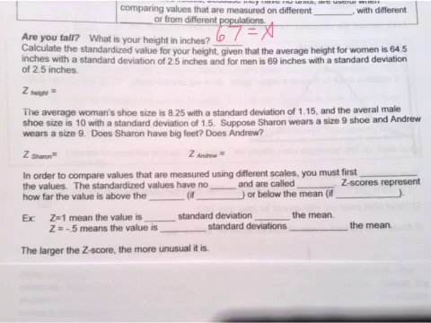So if we're going to standardize that value, we would take the x value, subtract the mean, and divide by the standard deviation. So my x, that's 67, and since I'm female, then my mean is 64.5, and I would divide by 2.5.